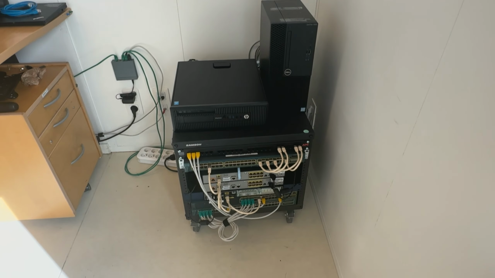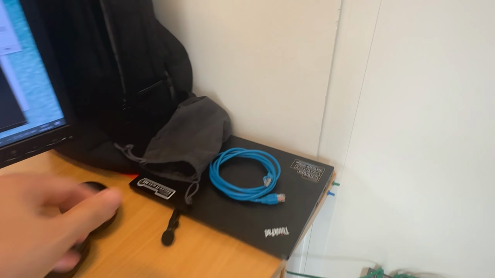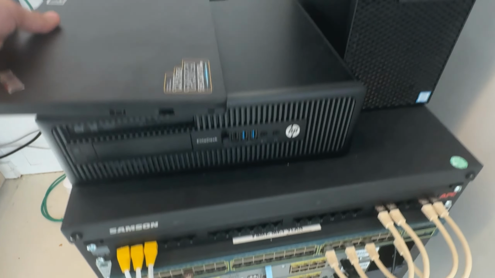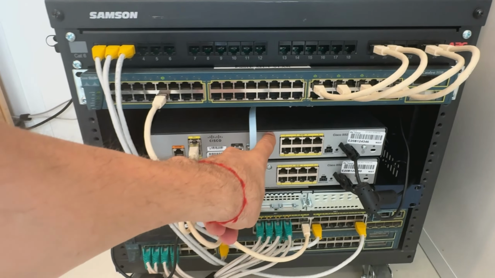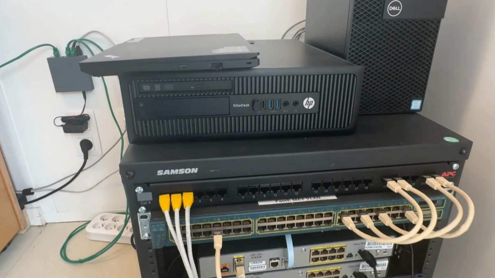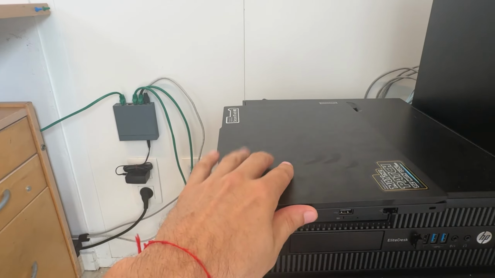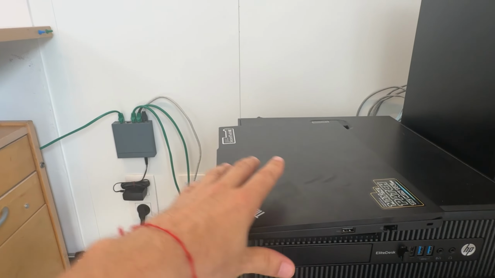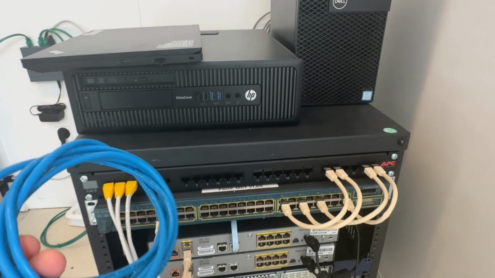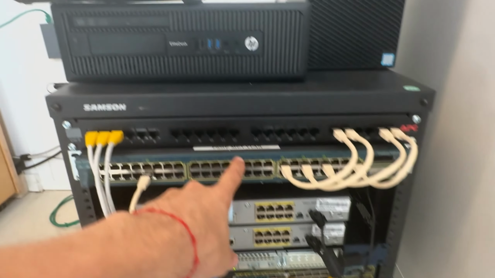Also, guys, I forgot to tell you how I'm going to check how the DHCP configuration works on this router. I also want to connect my physical PC directly through a cable to this switch.